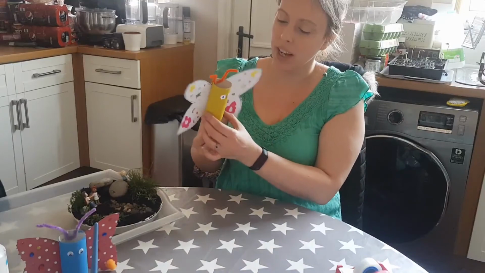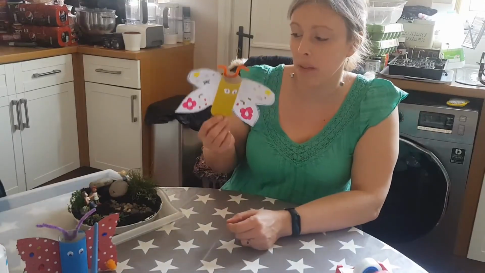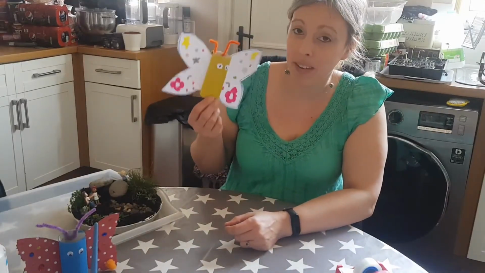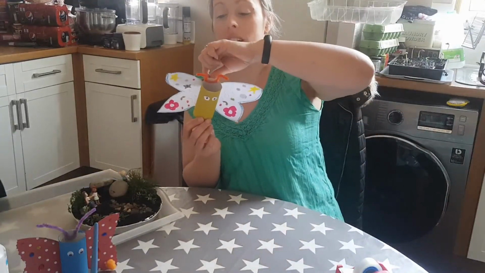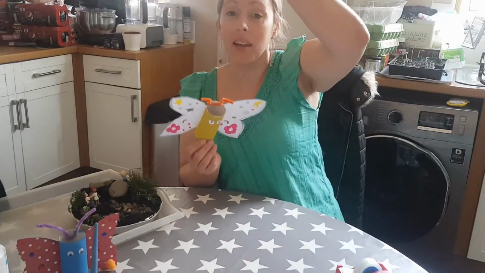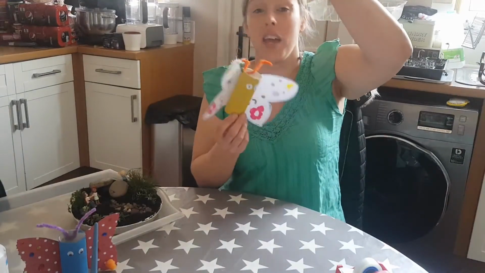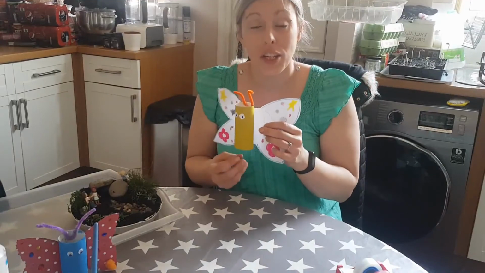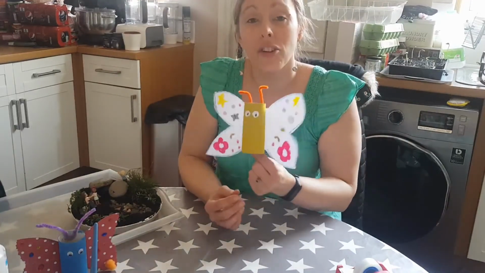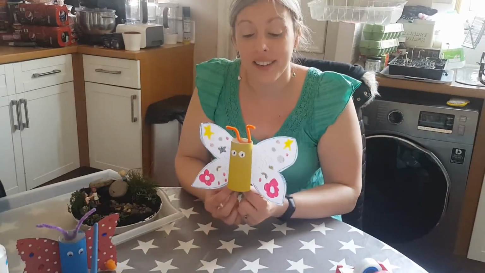And there's our butterfly. And because we've made him with paper, this one, he actually flaps his wings. Now, if you wanted to, you could put a bit of string on the back of your butterfly. You could hang him up and then he can flap and sway in the wind. Wouldn't that be fun? But there's our butterfly for this week to remind us of the Easter story and of new life. And the butterfly is a sign of new life.